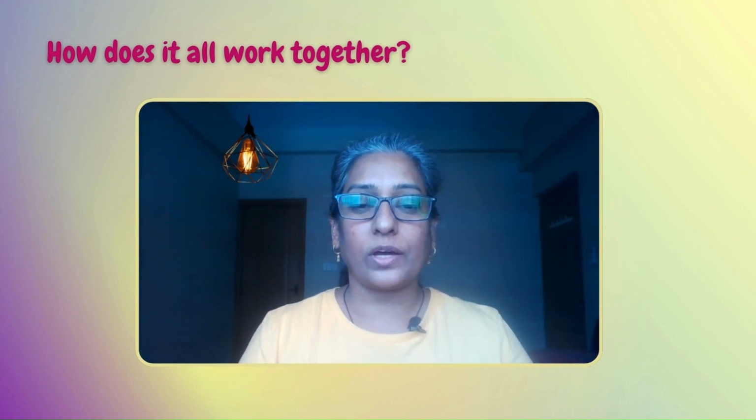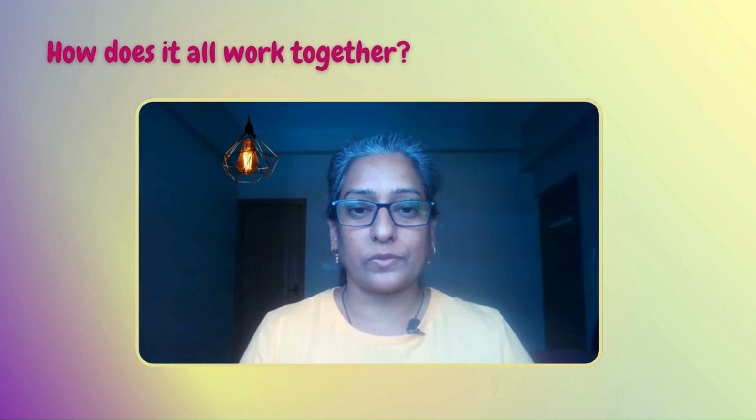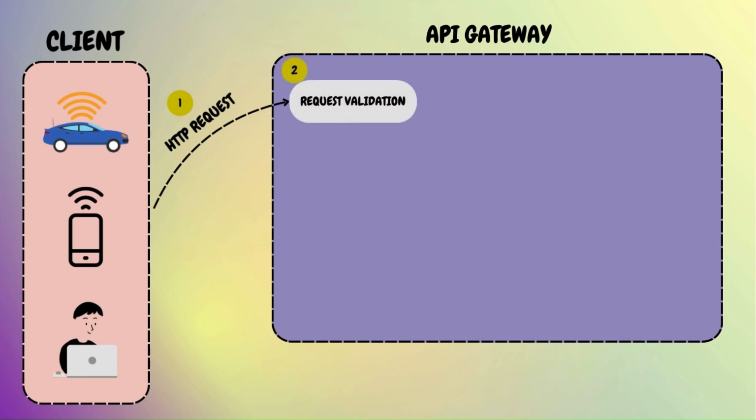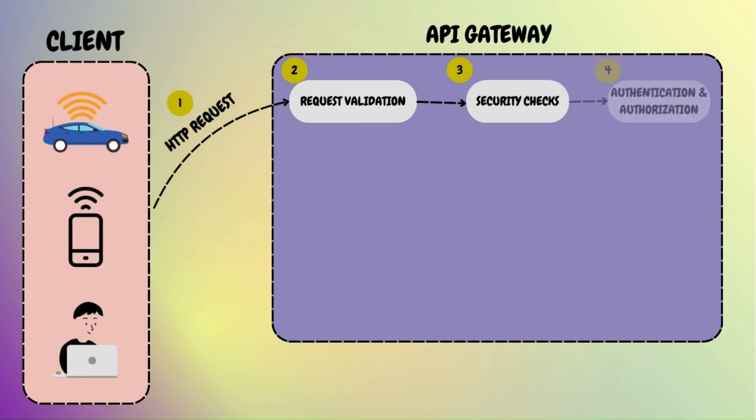We have covered so far various functionalities of API gateway. Now, let's see how they all come together with an example HTTP request. Step 1. The client sends an HTTP request to the API gateway. Step 2. The API gateway parses and validates the attributes in the HTTP request. Step 3. The API gateway performs security checks to ensure safe access. Step 4. It communicates with an identity provider for authentication and authorization.